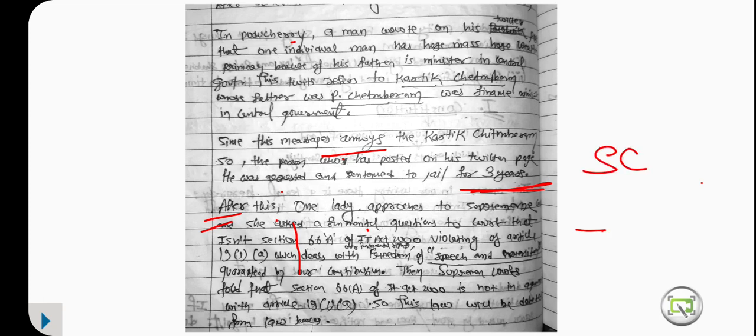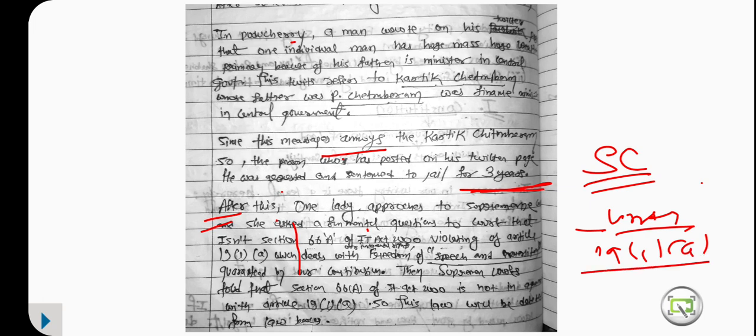She asks the simple, fundamental question to the Supreme Court: is Section 66A of the IT Act 2000 not violating Article 19 clause 1A, which deals with the freedom of speech and expression? Because, as we know, under Article 19 clause 1 clause A, we have the fundamental right, that is freedom of speech and expression.